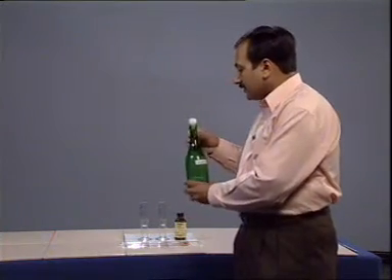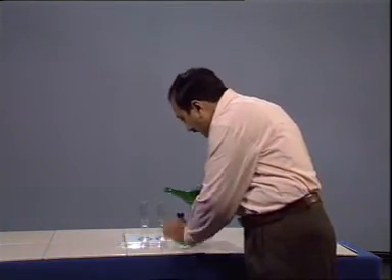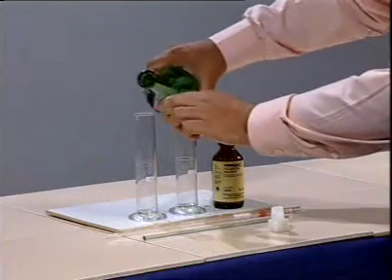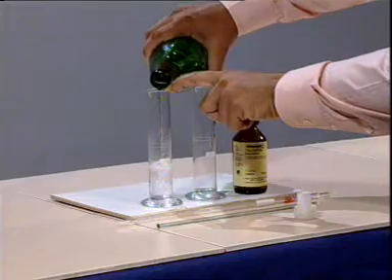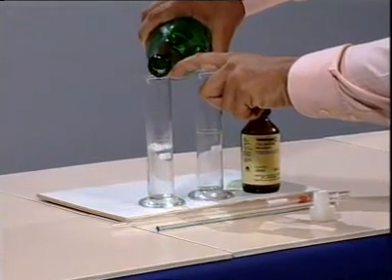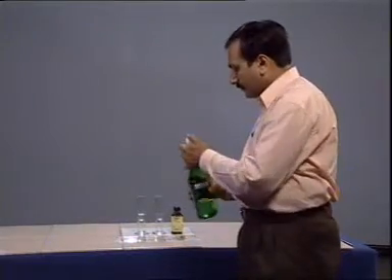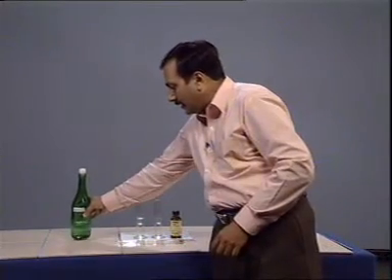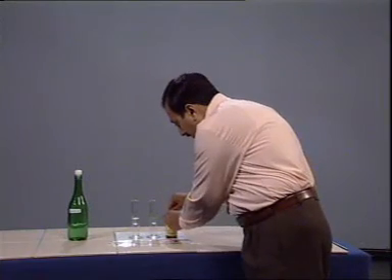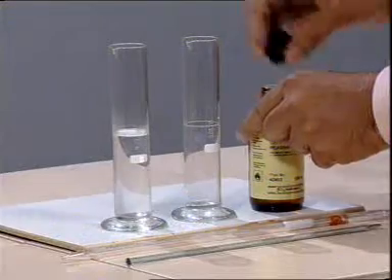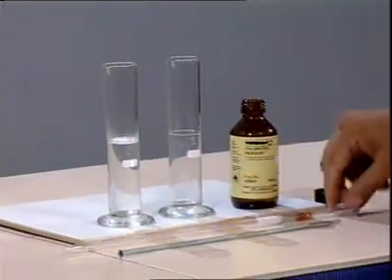In one cylinder we take 50 ml sample, and in the other cylinder we will pour 5 ml of the reagent.